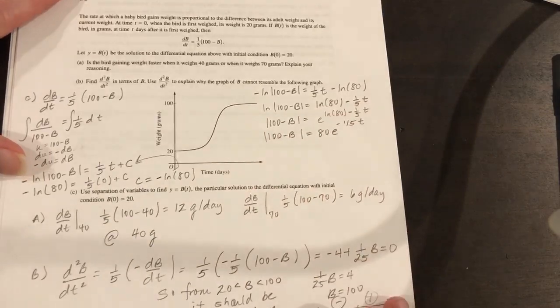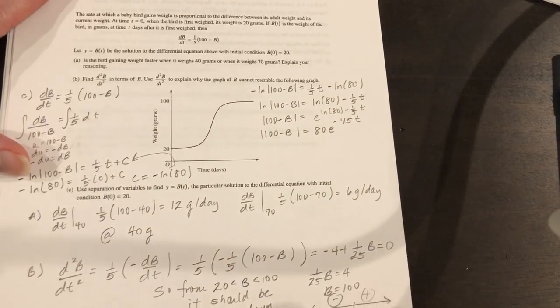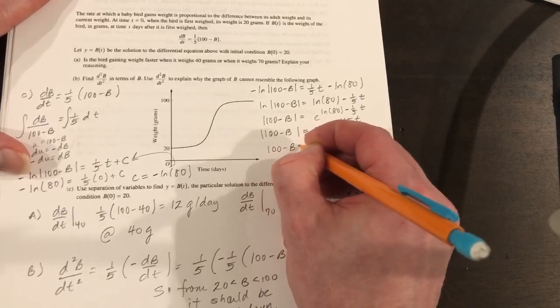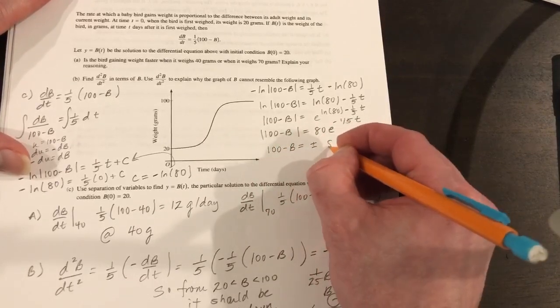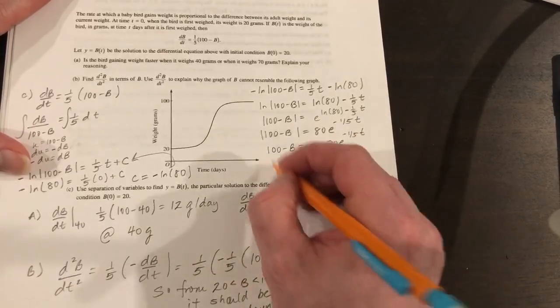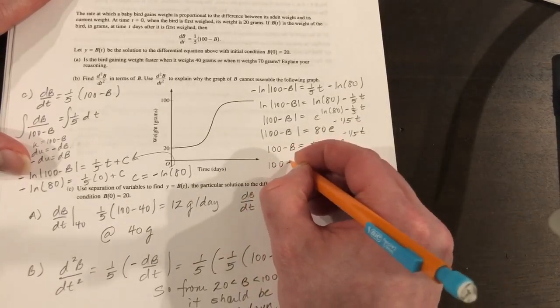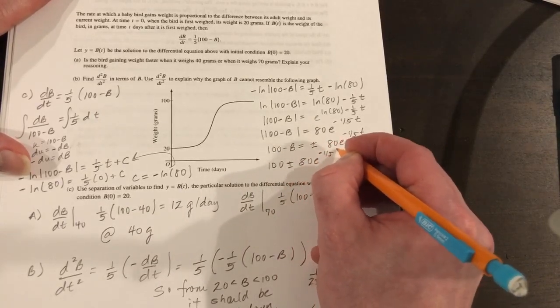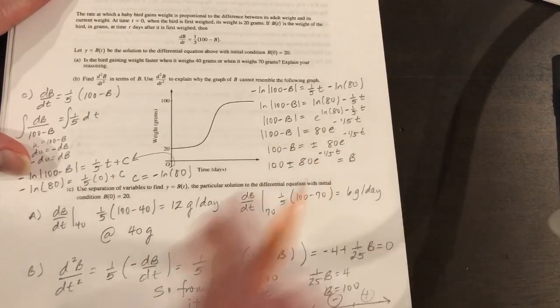Like that. And then we're going to solve for b. So we're going to drop the absolute values. We're going to put our plus or minus. And then when I solve for b, I should get 100 plus or minus 80 e to the negative 1/5 t is equal to b.